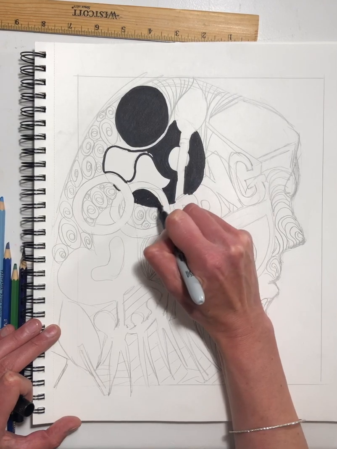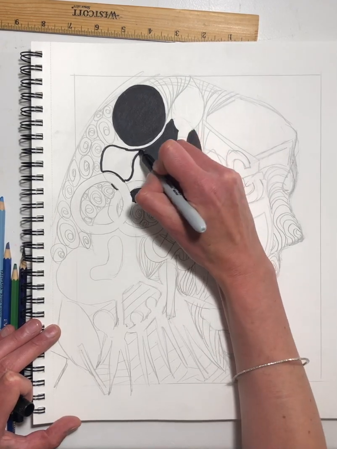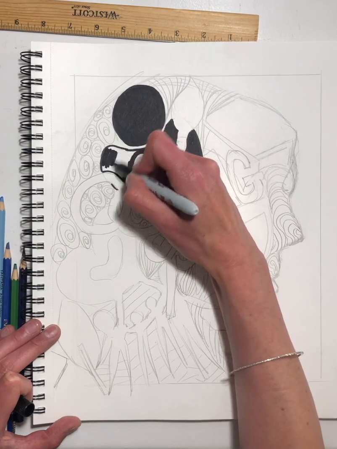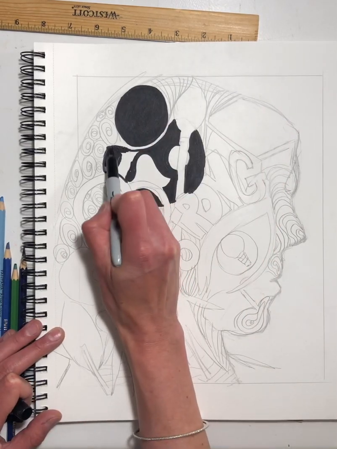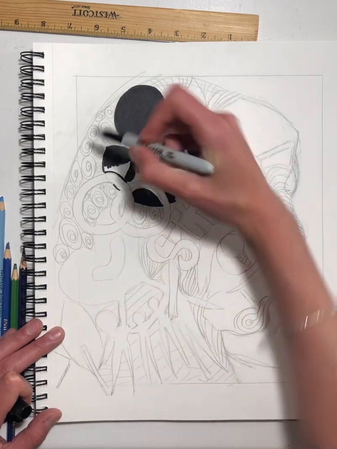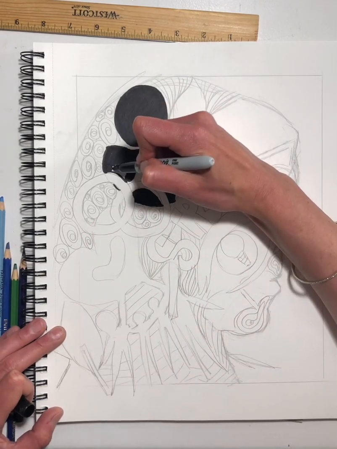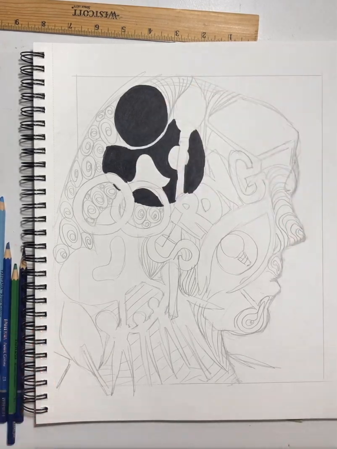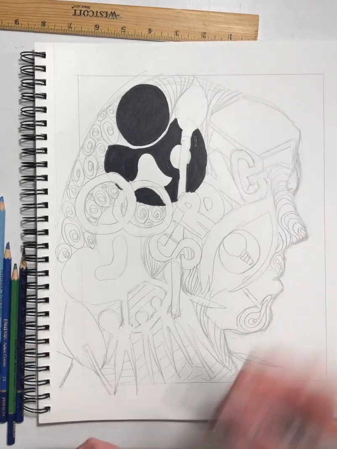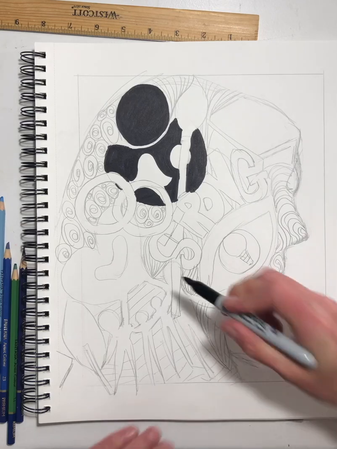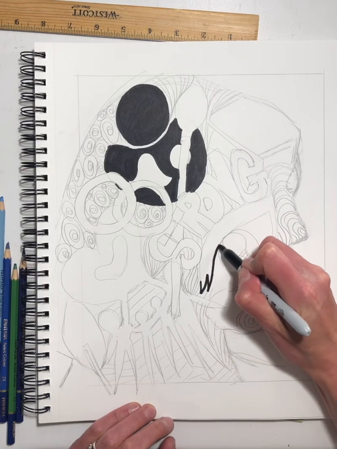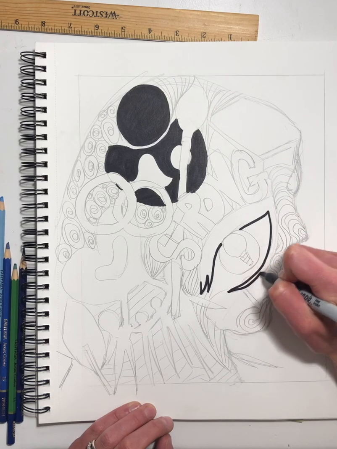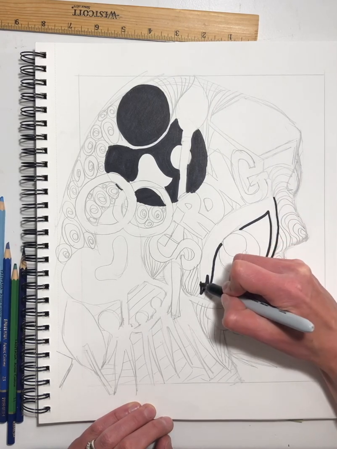Really take your time. I'm trying to go a little faster for time's sake, but really take your time in blocking in these areas. Okay, so really get all the whites. Certain things can be outlined. So this is my eye here that symbolizes creativity.